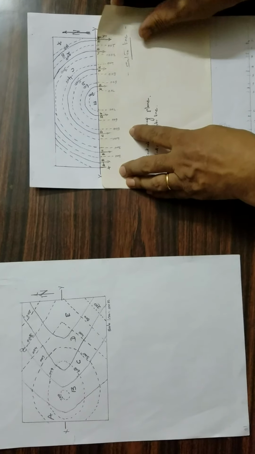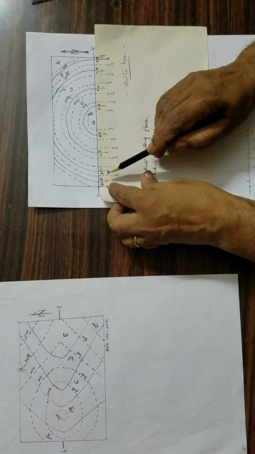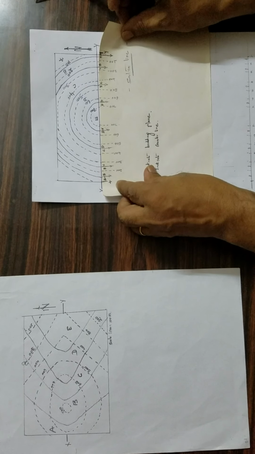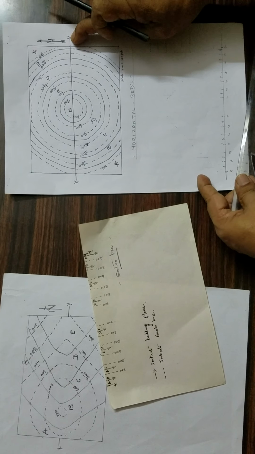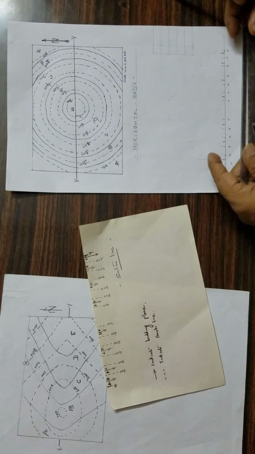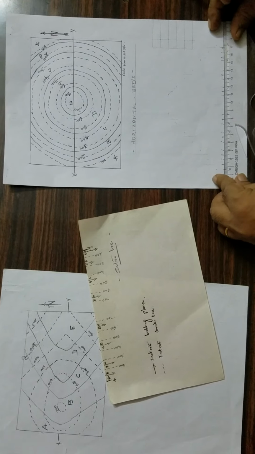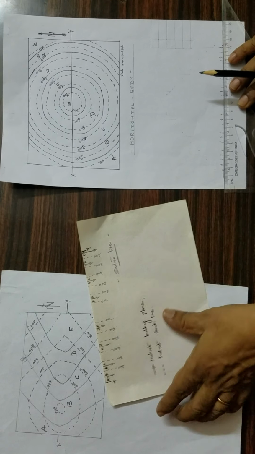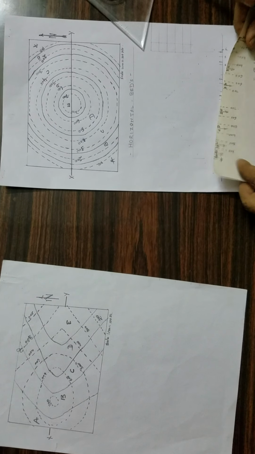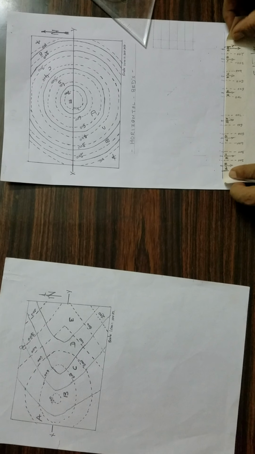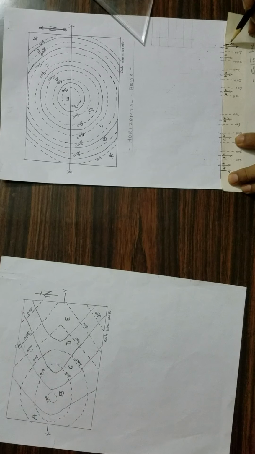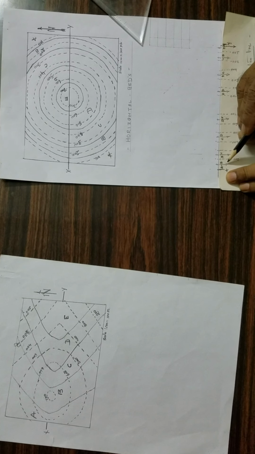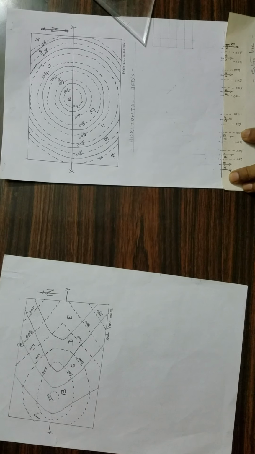Now after marking all these points on this piece of paper, draw a horizontal line parallel to the XY section line on the same page, and then mark all the points once again, this side X and this side Y, as well as the heights and the bedding planes.